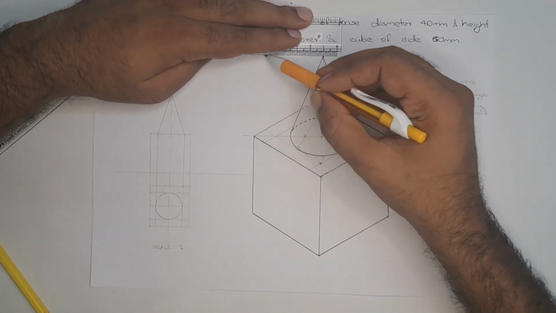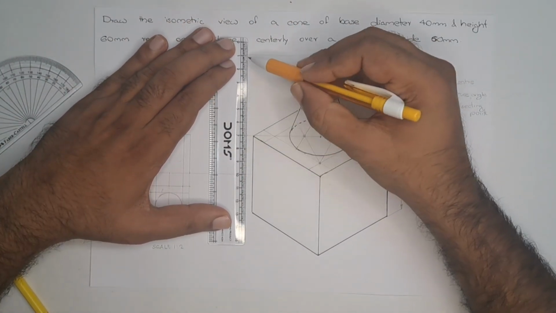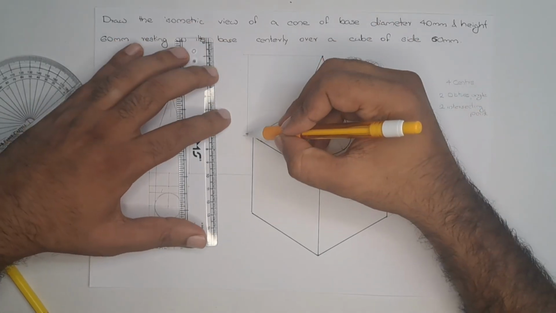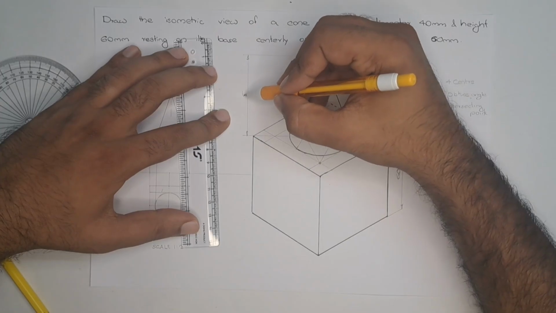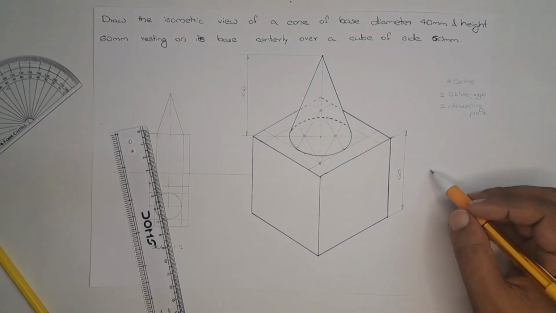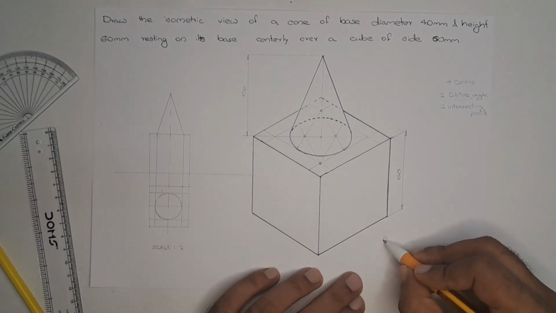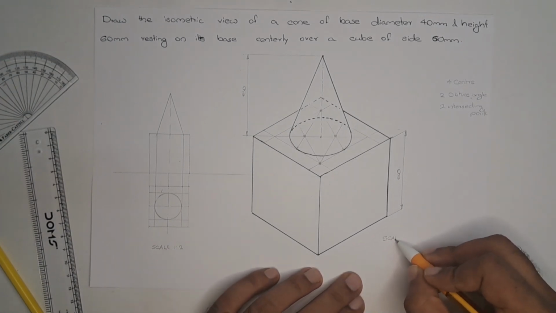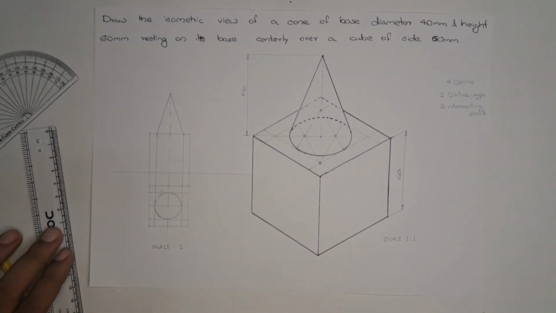So we mark the dimension line and plot the 60 mm over here. So this is the completed isometric view of a cone over a cube. The scale used is 1:1. Thank you.